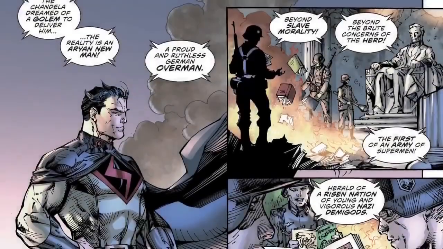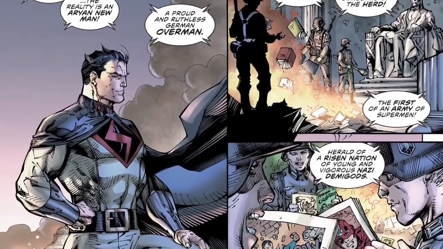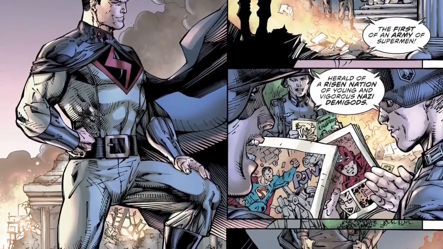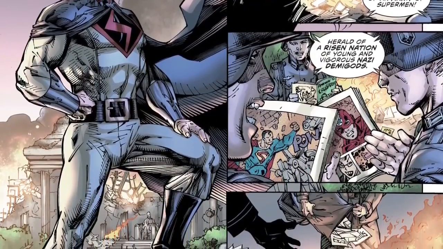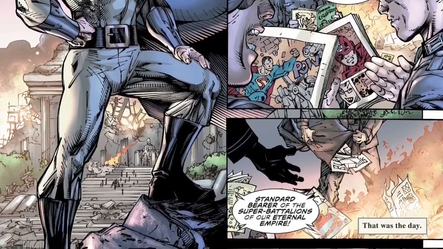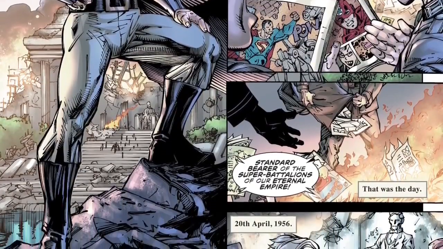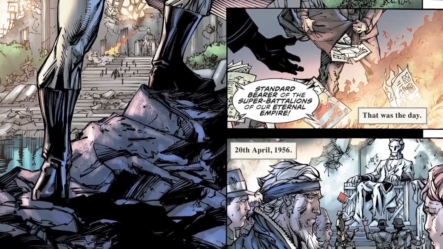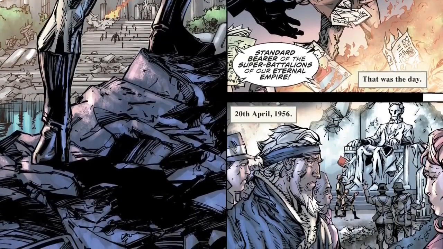Over the next 17 years, Overman fights alongside the German forces, earning the moniker Overman and leading the Axis powers to conquer Washington, D.C. in 1956. The narrative paints a grim picture of this reality, with American literature, including comics reminiscent of early Captain America tales, deemed propaganda and burned. Iconic symbols such as the Lincoln and Washington monuments are destroyed or defiled, while swastikas replace the American flags.